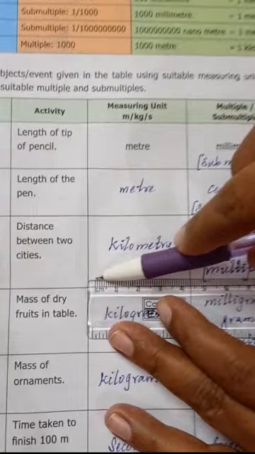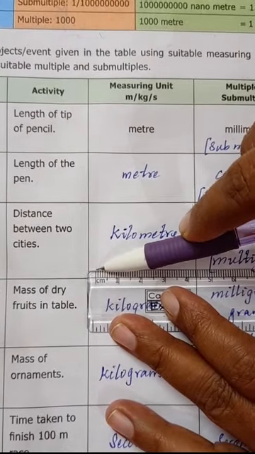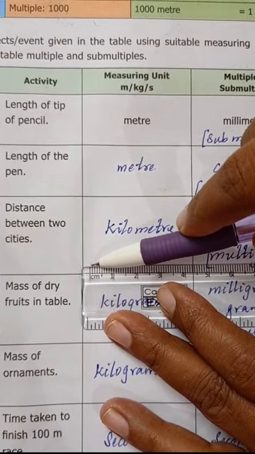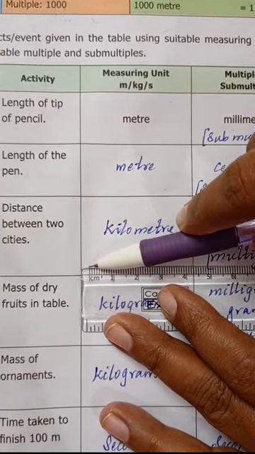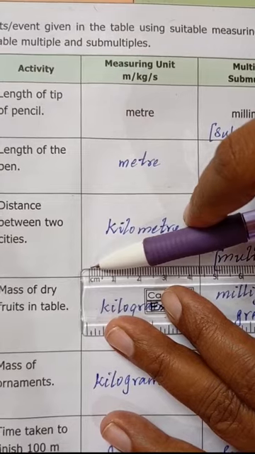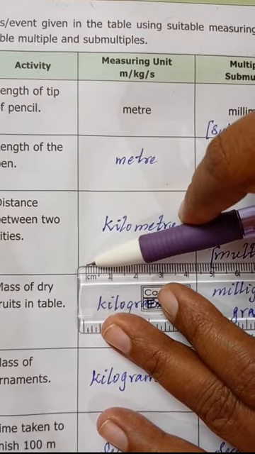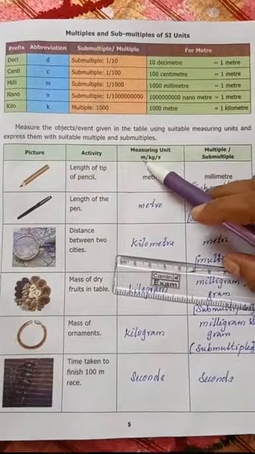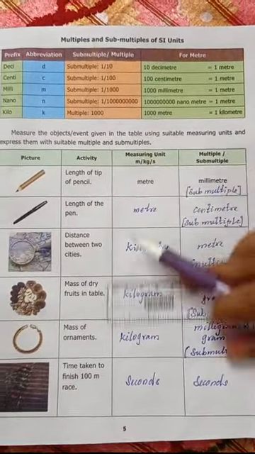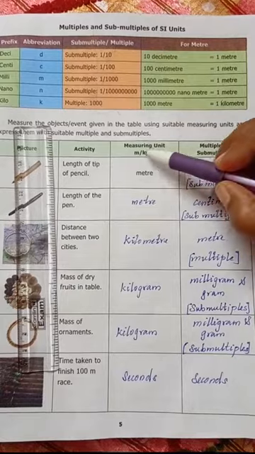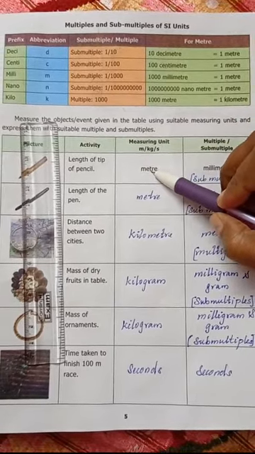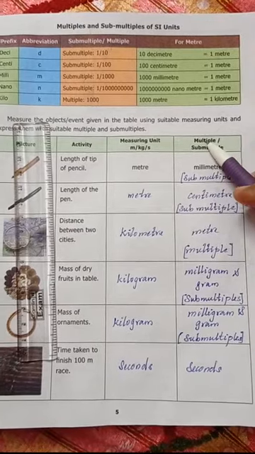For the tip of the pencil, I cannot use centimeter, but what is the smaller unit than centimeter? That is millimeter. Now, can I see? I think I can see only three finer lines, and so 3 millimeter. So is the measuring unit meter or kilogram or second? We have to write it in the column. For length it is meter, so I have just written meter, and then sub-multiple and multiple.